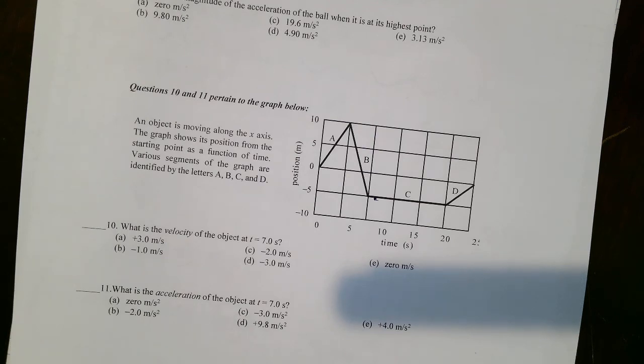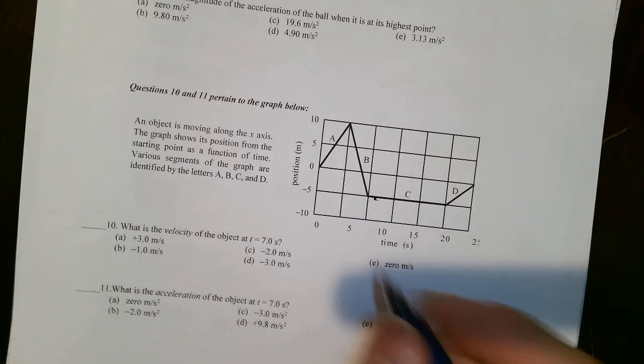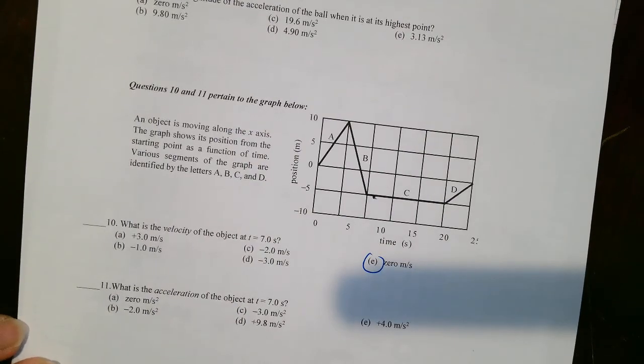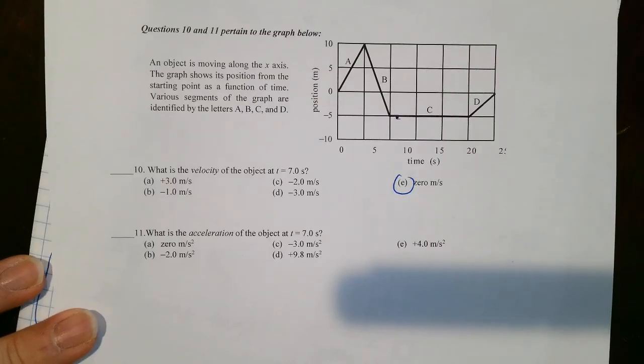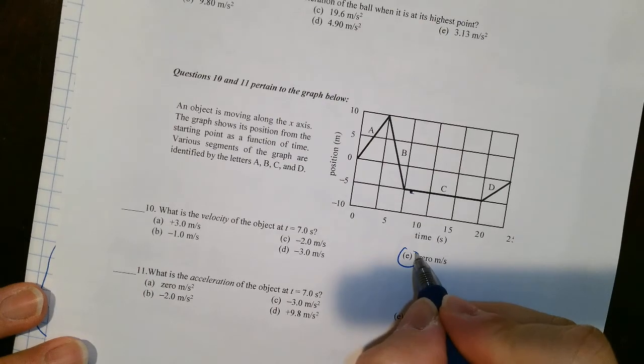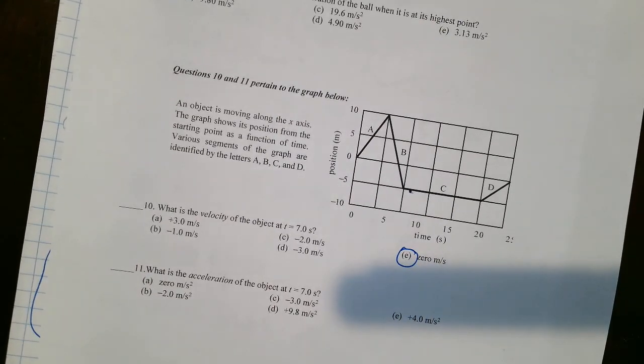No. So what's my instantaneous velocity at 7 seconds if it's not moving? 0. So the answer here is wrong. Oh, okay. I had that down. Yeah, so that's a wrong answer.